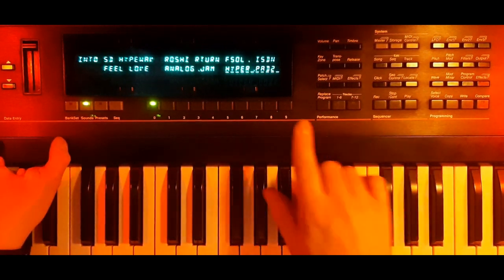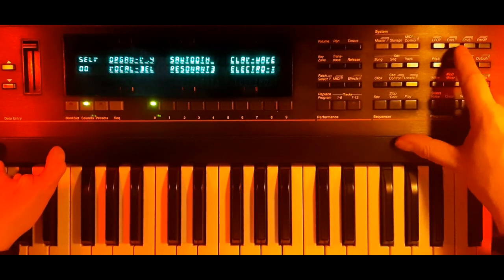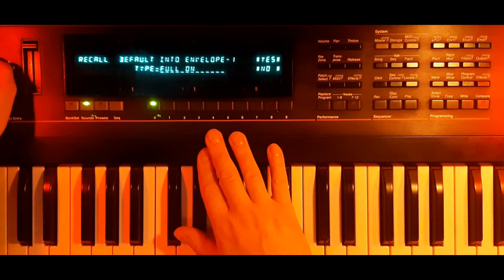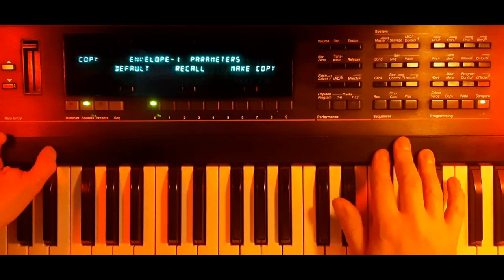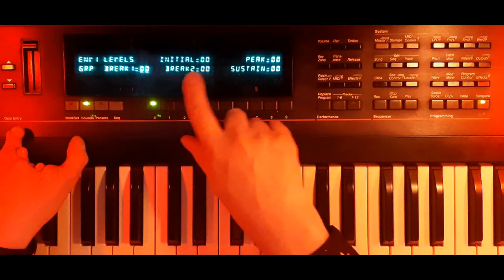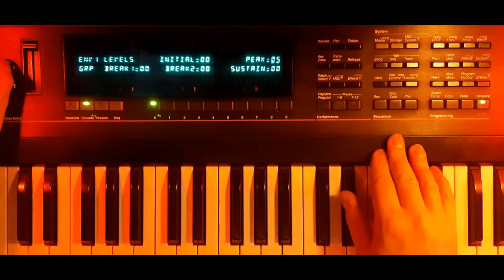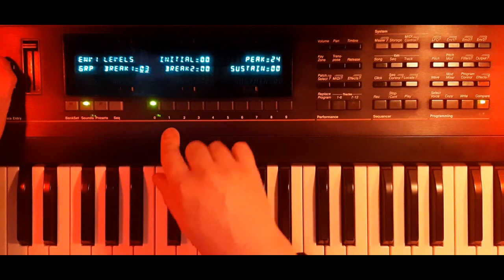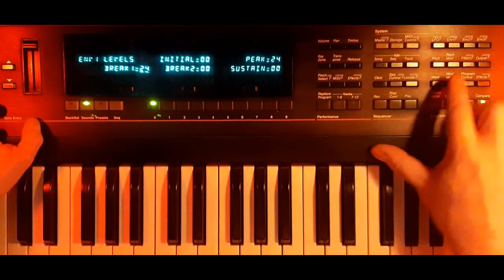No. Double press the select voice button to select all voices, and then press envelope 1 and then the copy button, envelope 1 copy. Select default and navigate up to all zeros. Press yes and then select envelope 1 again. And set the levels to initial level 0, then peak at 24, set the break level to 24, and set break 2 to 0 and the sustain to 0.